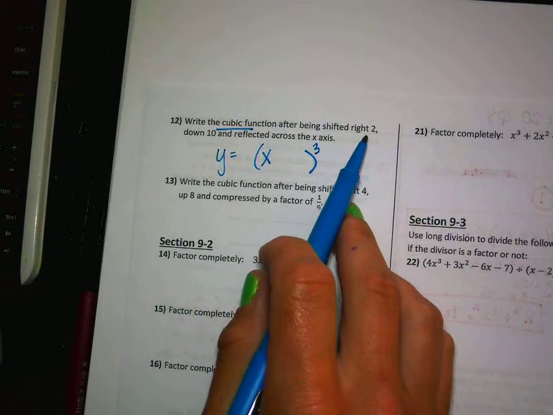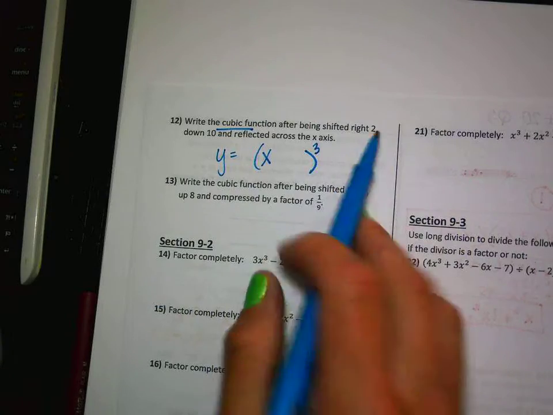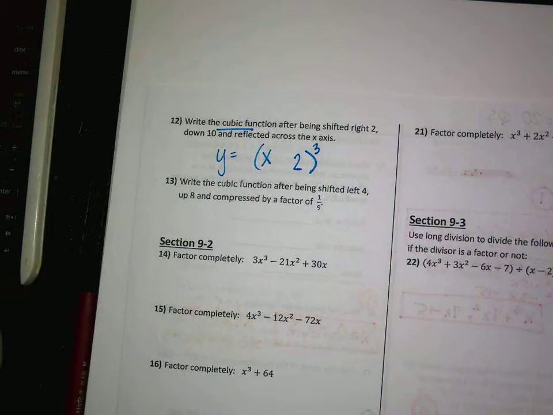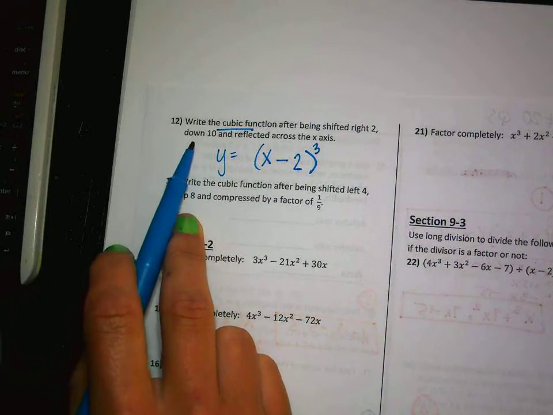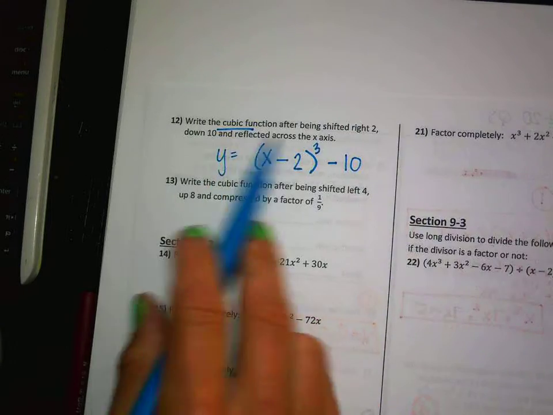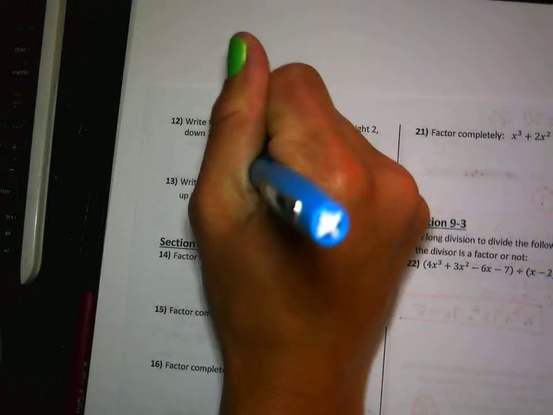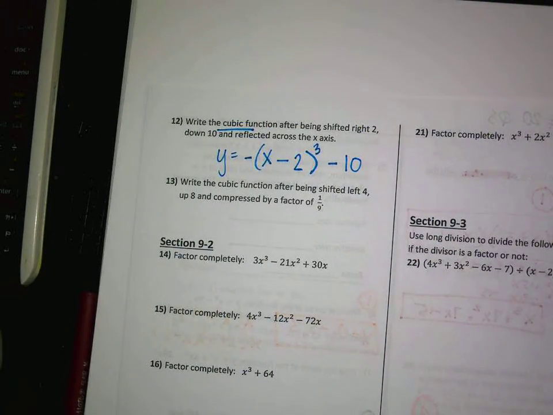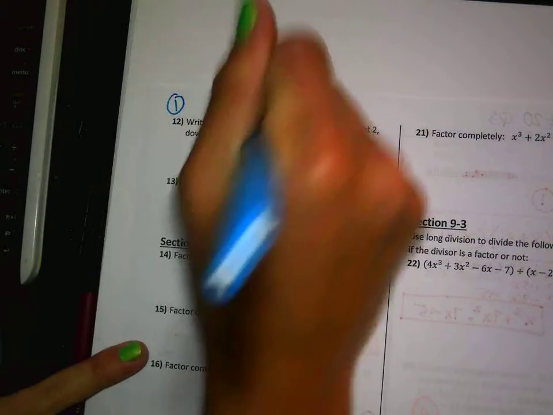So right 2, where's that going? Inside is going to be a +2 or a -2? -2. Down 10, where does that go? Outside. Outside and plus or minus? -10. Good. And then reflect across the x-axis? Negative sign in front. Good. Negative sign in the very, very front. You will have one of those.